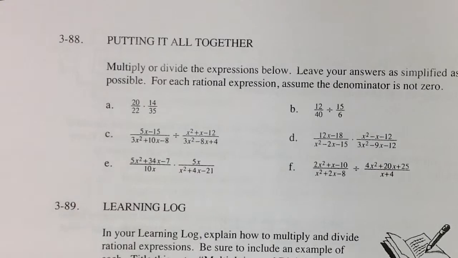How much did I do with the other class? Oh, I just did the first part with them.